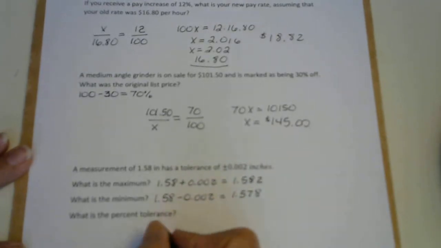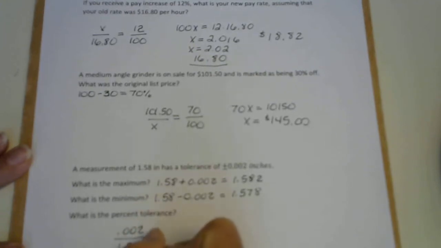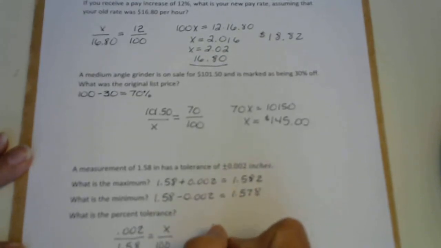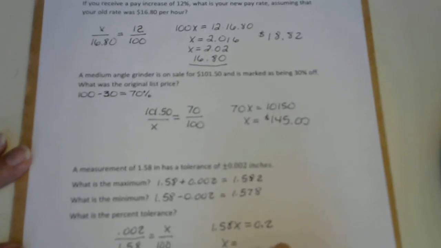For the percent tolerance, we can change as much as 0.002 out of that 1.58 equals the percent over 100. Okay, this is our is over of equals percent over 100, part over the whole, and that's going to give us 1.58x equals 0.2. So my percent tolerance when I divide there is going to be, I think I've rounded it to 0.13, 0.13.